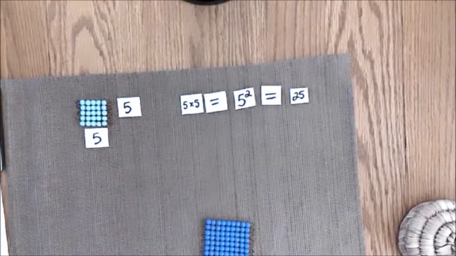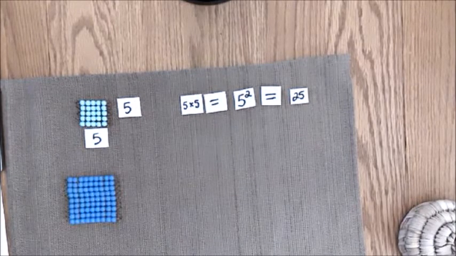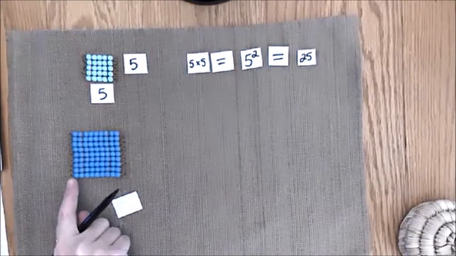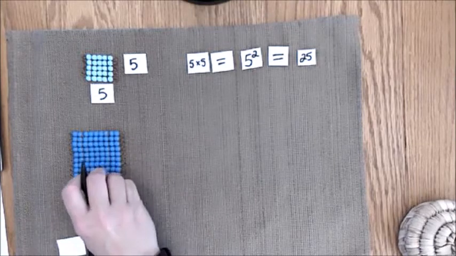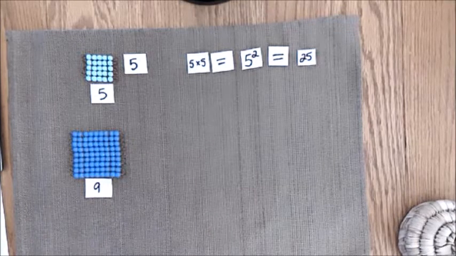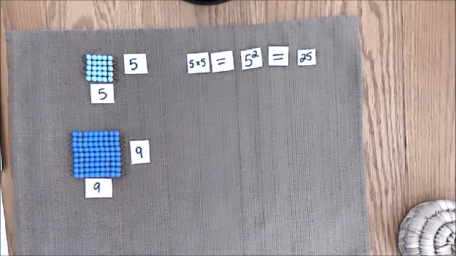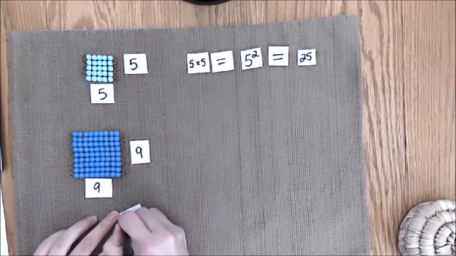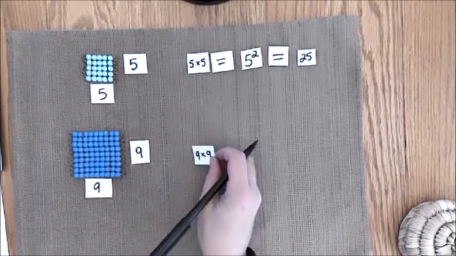I'm going to move our 9 chain off just like I did the 5. Here's our 9 square. And let's label this one together. So just like I labeled the 5 square, we're going to label this 9 square. Just getting a couple tickets ready. Okay. This bottom side right here, the base of this, has a side length of 9. And this side right here is also 9. We find the area, or the space, or how many beads there are, by doing 9 times 9.